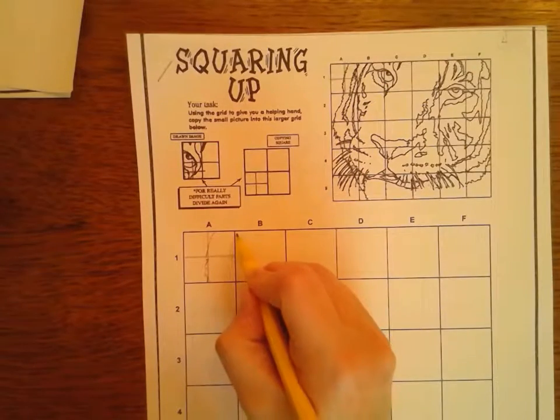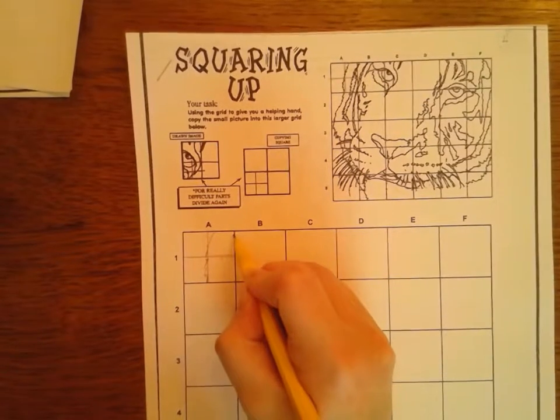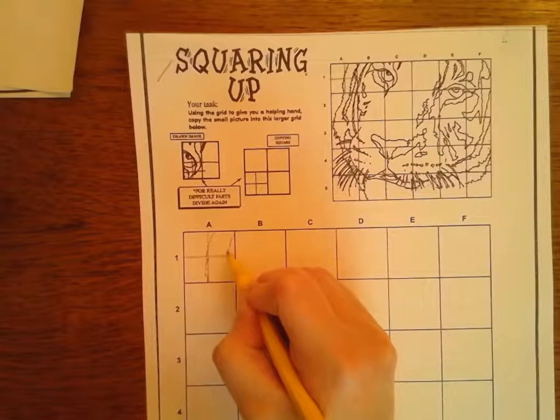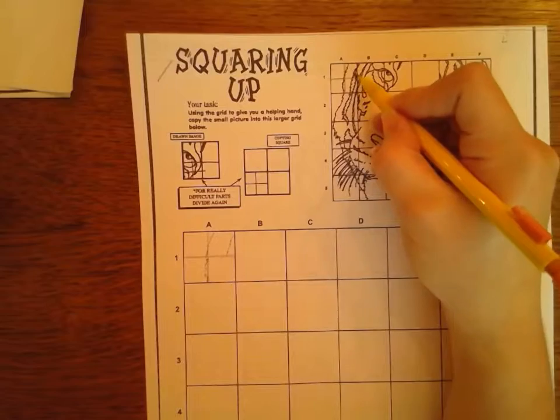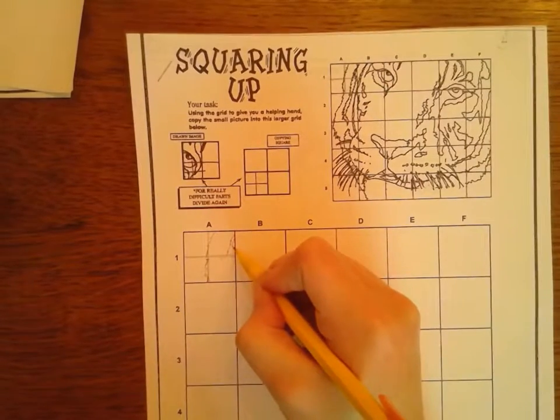Okay, so that goes over into B, and I start about right here for that second layer where his stripes are. I have a little bit of negative space, and then the rest touches.